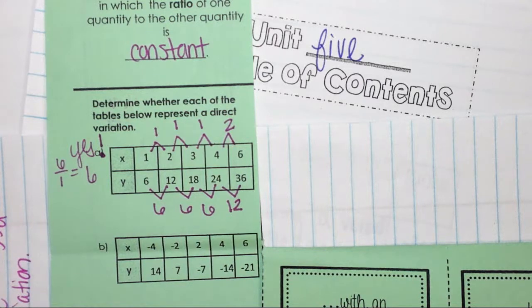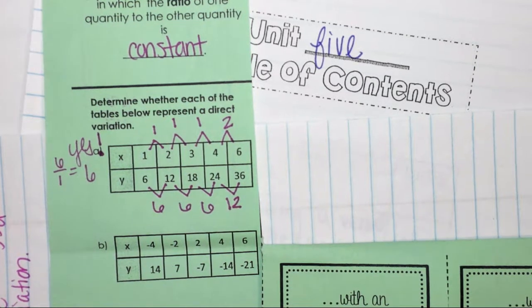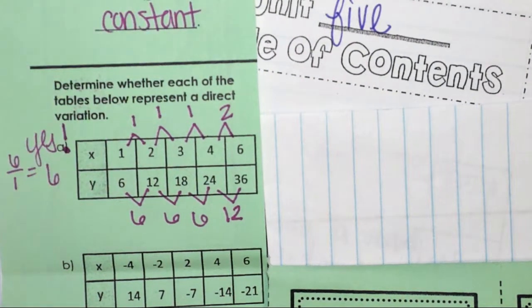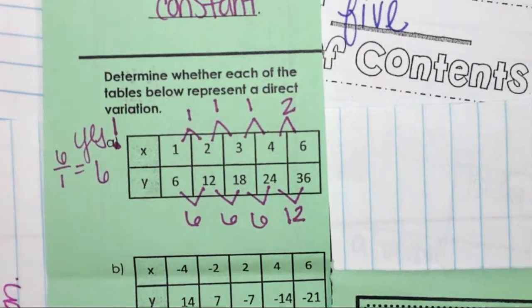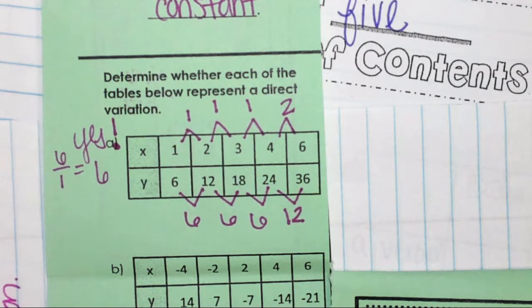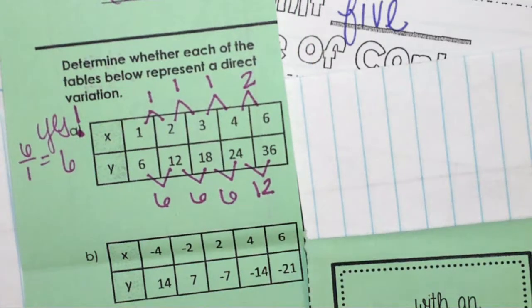Questions? Yes. Well, like, if the number is continuing, but then it starts to calculate, but if something else, will it still be constant? Yes. Yes. Because as long as it still goes in the same pattern, that's fine.